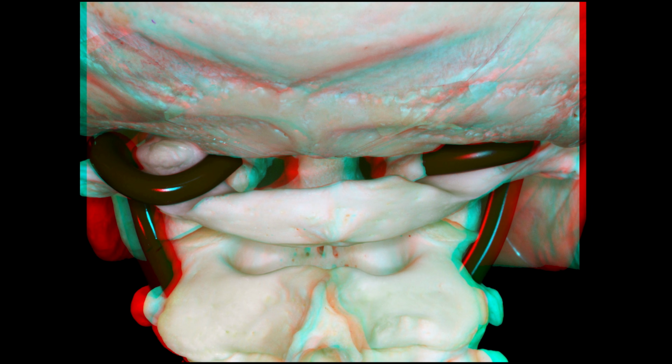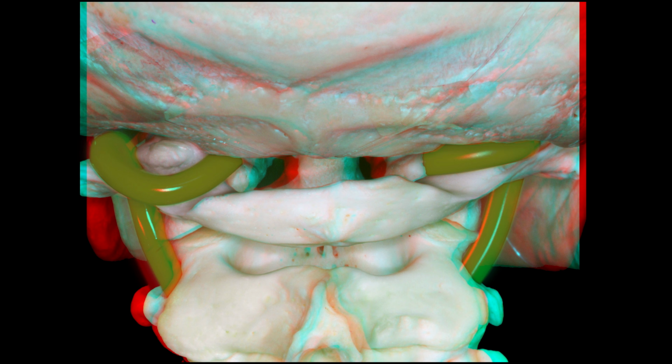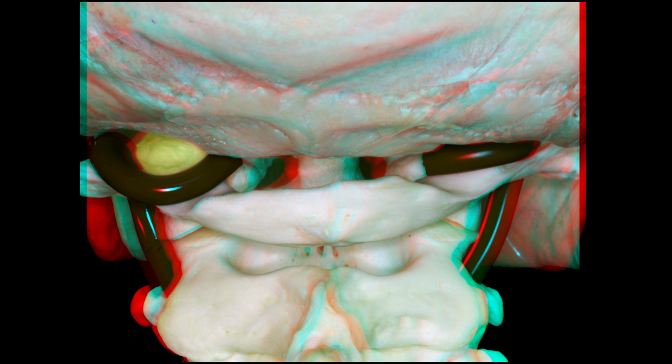And here we see a posterior view of the atlanto-occipital junction with the V3 segment of the vertebral artery, which is lateral to the lateral atlanto-occipital joint, passing through the transverse foramen of C2, the transverse foramen of C1, and then around the lateral mass of the atlas.